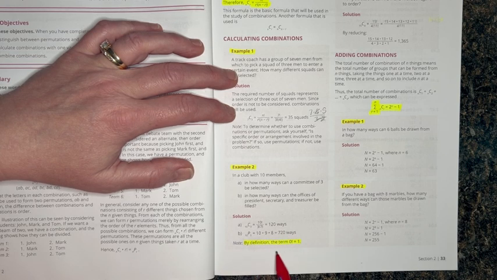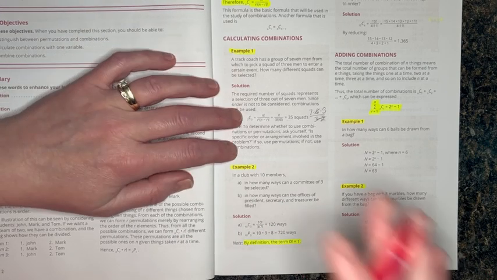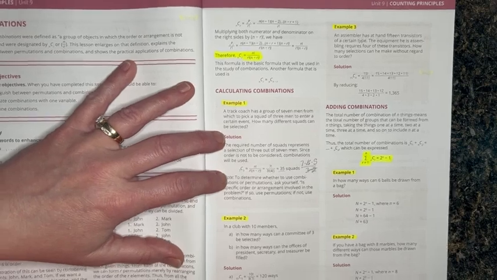Now they sneak in down here something I don't think they've mentioned yet, but it says by definition, 0 factorial is equal to 1. Okay, that's kind of important to remember because 0 factorial is not 0, it is equal to 1. All right, let's take a look at example 3.